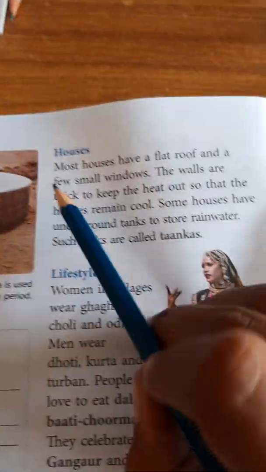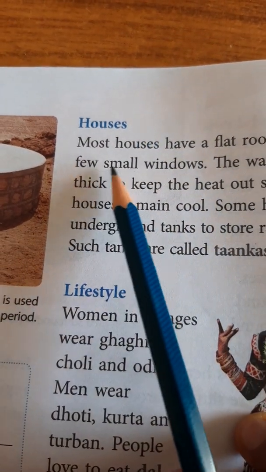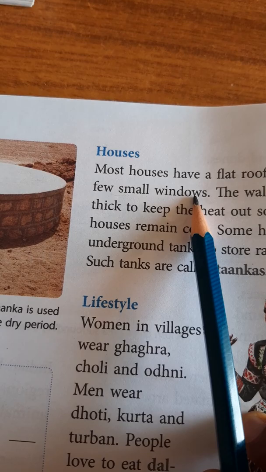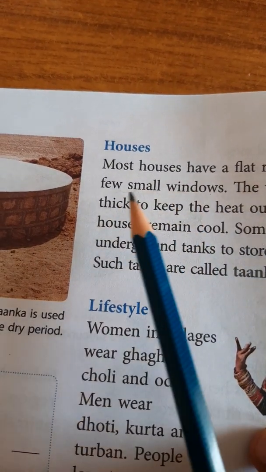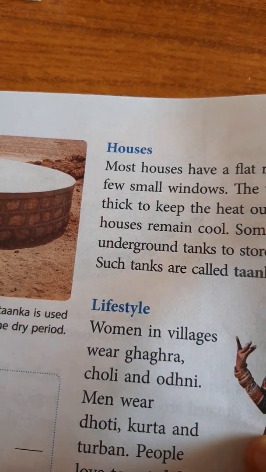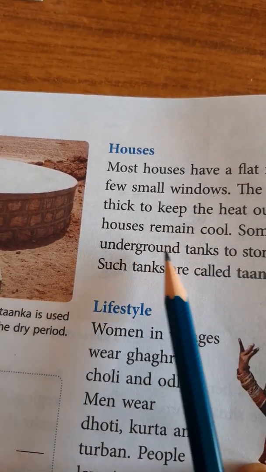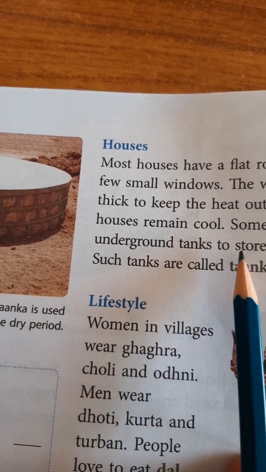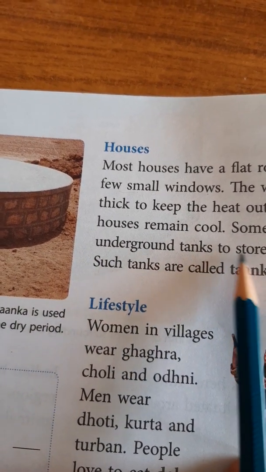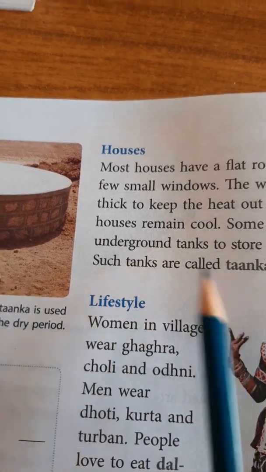Next, houses. Most houses have a flat roof and a few small windows. The walls are thick to keep the heat out so that the houses remain cool. Some houses have underground tanks to store rainwater. Such tanks are called tankas.